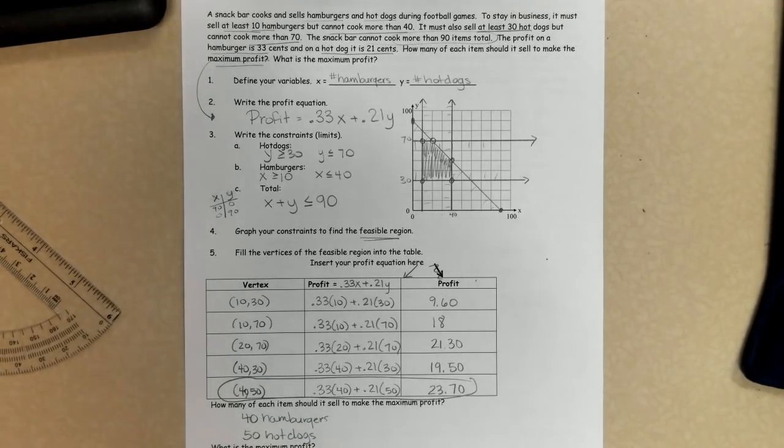And I think the moral of the story is that the owners of this snack bar should raise their prices, because that's a lot of work for less than $24 of profit.